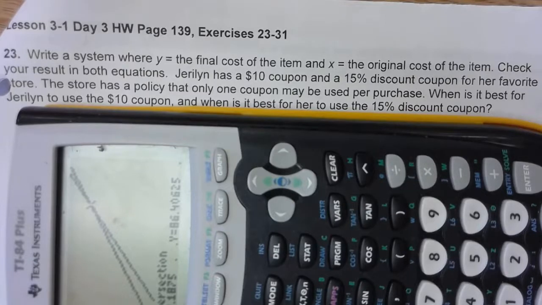But if your cost of an item is $20 and you have a $10 off coupon, $20 minus 10. So that coupon equivalent would be what percent? 50. So if you had to pick a $10 off coupon on a $20 item or a 15% off coupon, what are you picking? The $10.